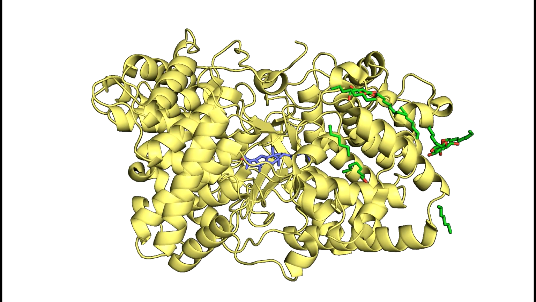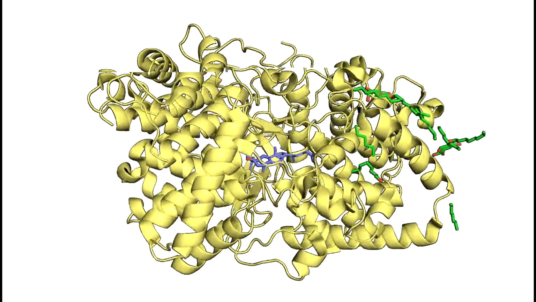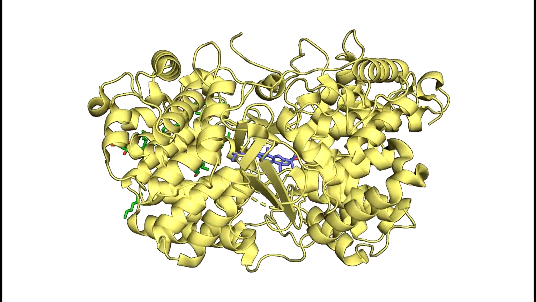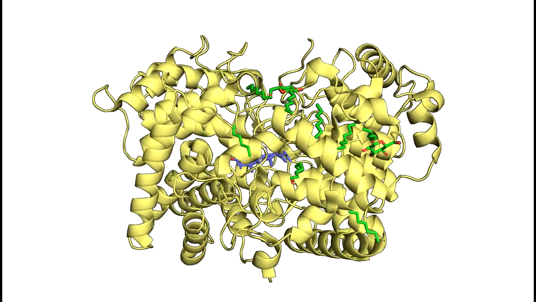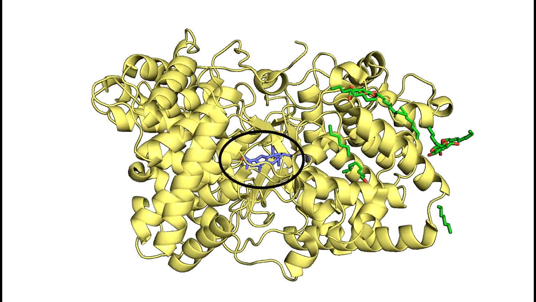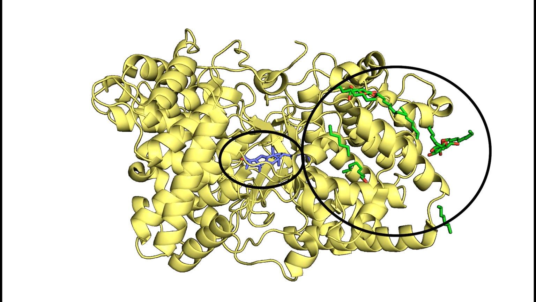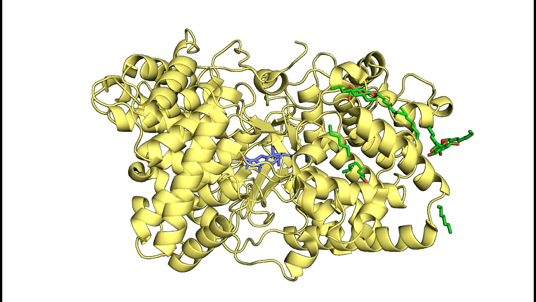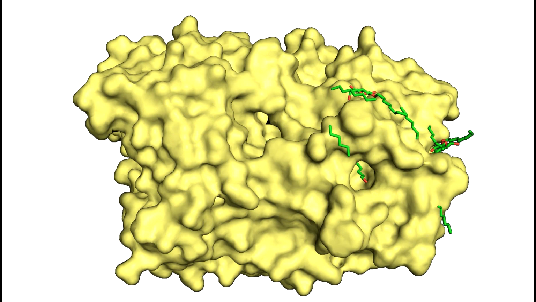And so now we can take a look at oxidosqualene cyclase, which is shown here in yellow. It's actually bound in the middle there to a lanosterol molecule shown in blue, and then several lipids on the side here shown in green. If we take a look at the surface of this molecule, you can't even see that lanosterol molecule in the middle of the protein. So it's actually buried in the interior of the protein in this conformation. You can still see the lipids on the right-hand side, but that lanosterol molecule is buried within the protein.